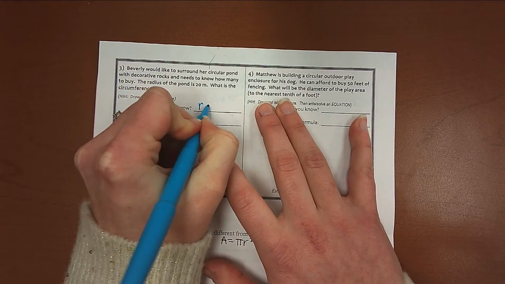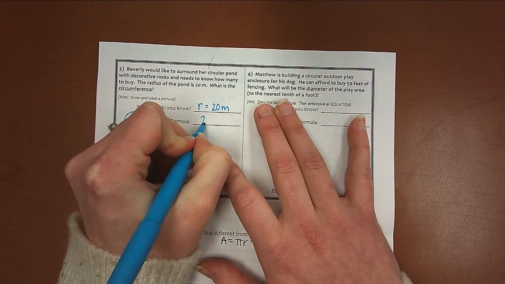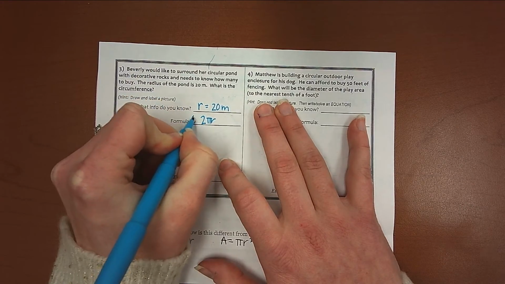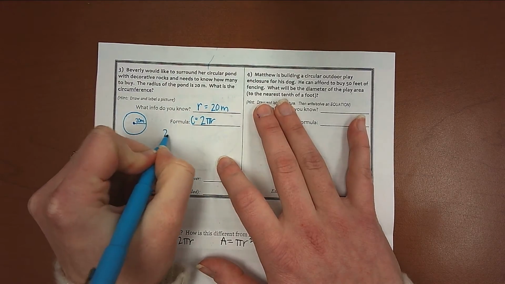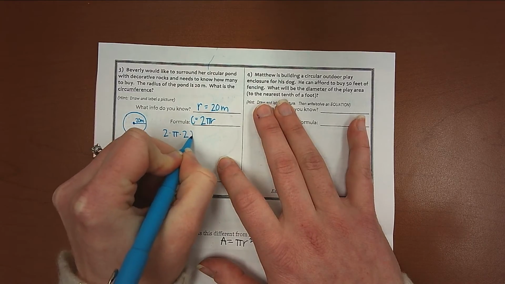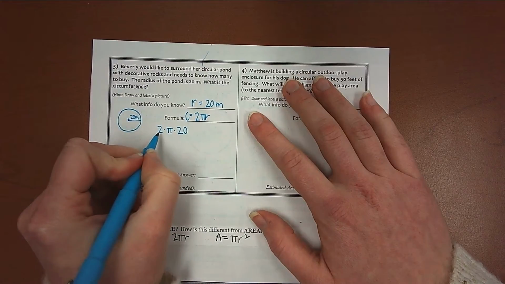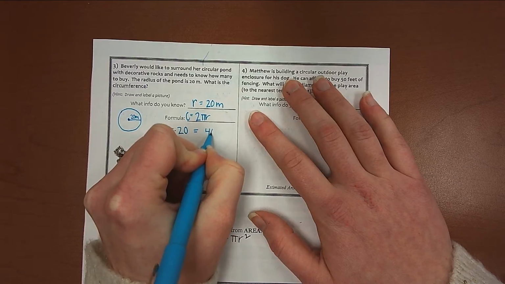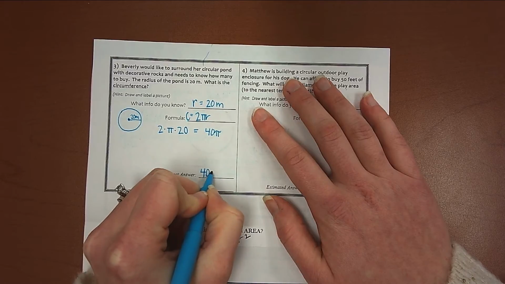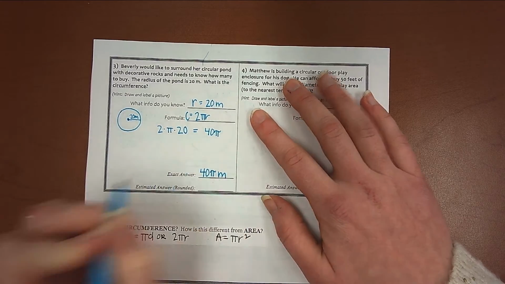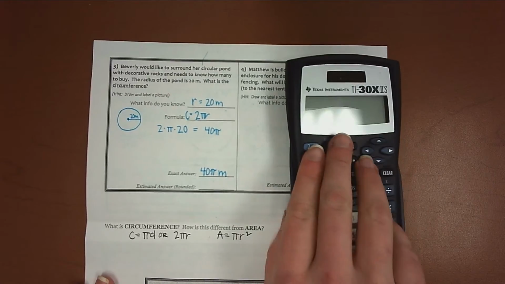So what do we know? Well, we know that the radius is 20 meters. And so the formula we're going to use, circumference equals 2 pi r. And now we're just going to plug in what we know. So we're going to do 2 times pi times the radius, which is 20. And if we wanted the exact answer, we would do 2 times 20, which is 40. Put that next to the pi symbol, so our exact answer is 40 pi meters. Again, we're just measuring a length when we talk about circumference. So 40 pi meters is our answer there.